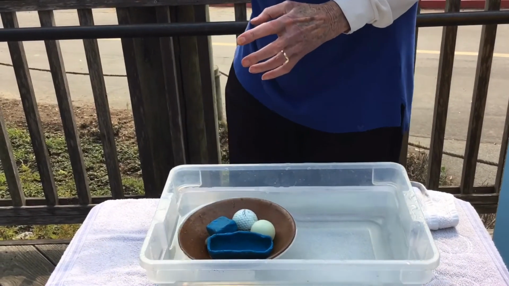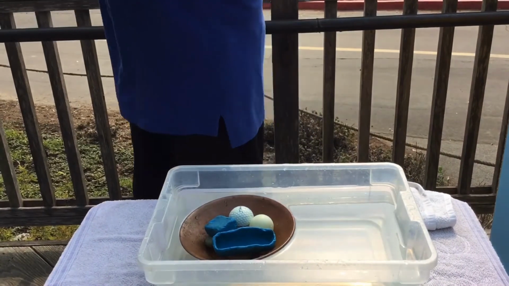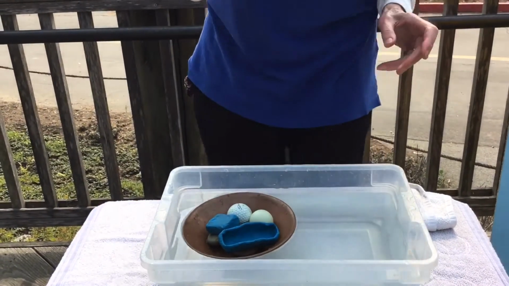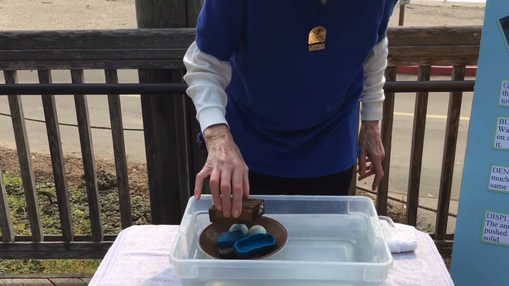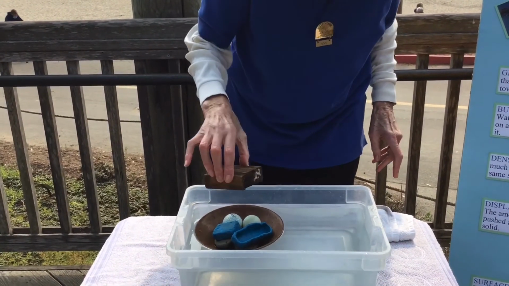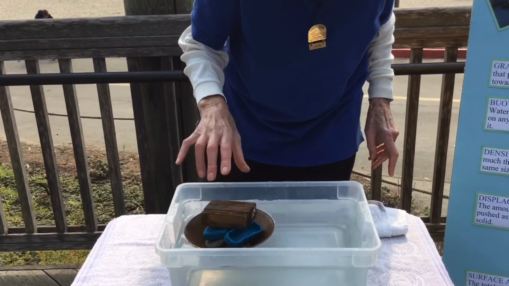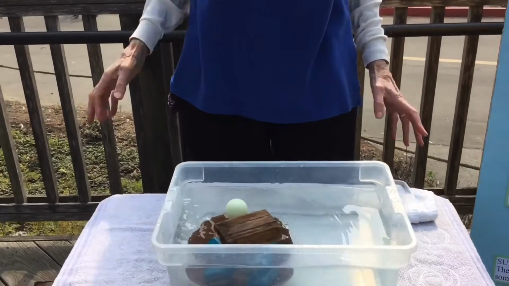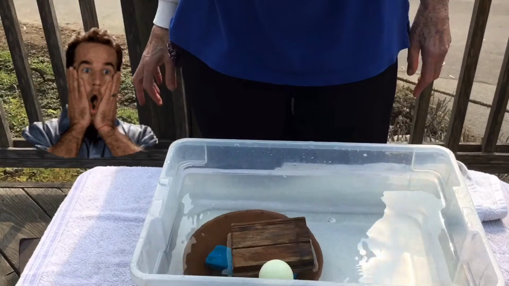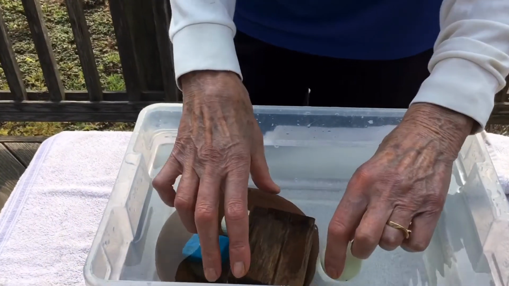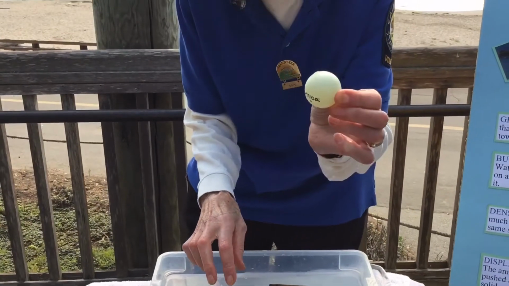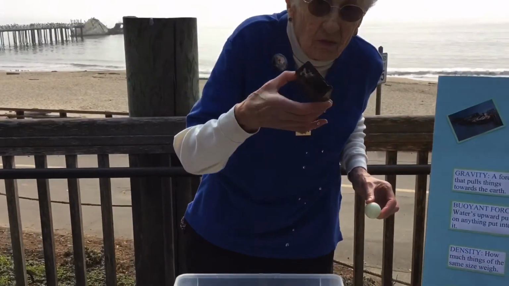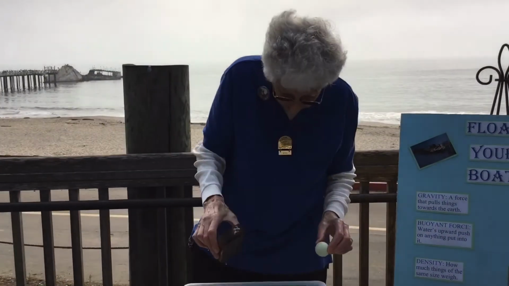Oh my goodness. Let's try this piece of wood. This is not very heavy, and we know it floats, but let's see if it sinks the boat. Oh, my boat is sunk. Oh my goodness. But look what didn't sink. This, because it's got air in there, and this, because it's wood and it's got air.